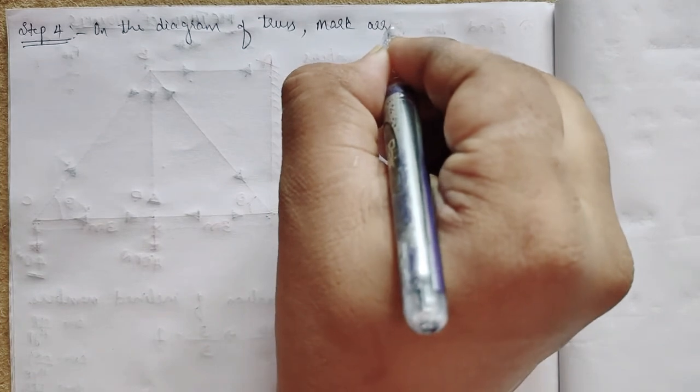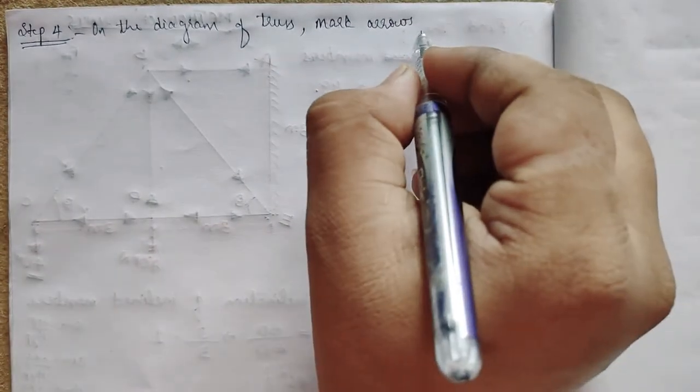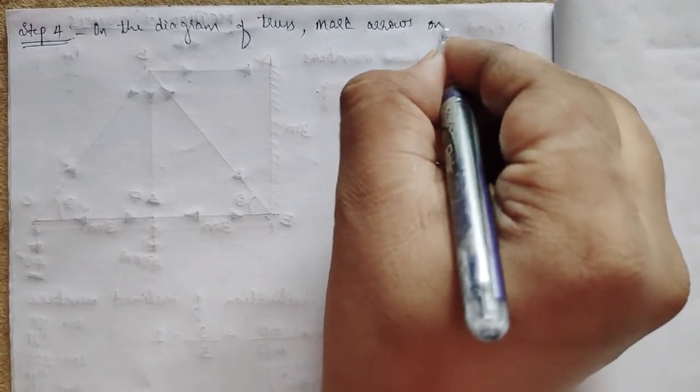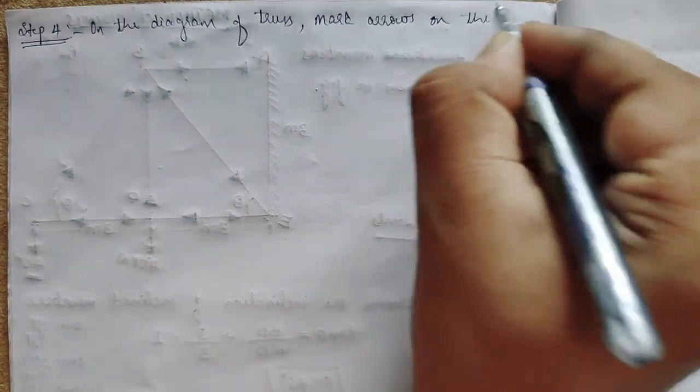mark arrows. So it is the first problem, I am writing in detail.